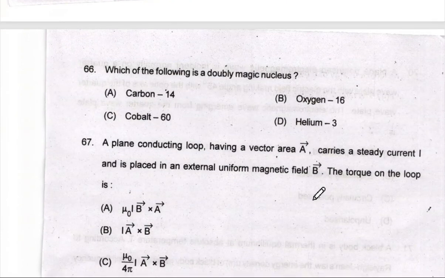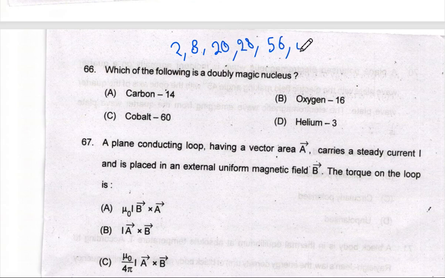Our next question, number 66, asks which of the following is a doubly magic nucleus. First, what are the magic numbers? Magic numbers are 2, 8, 20, 28, 50, 82, 126. These are the numbers we have to remember, called magic numbers.